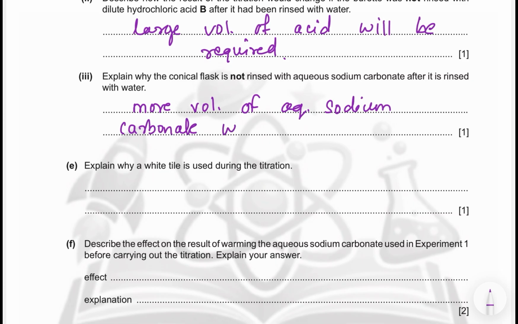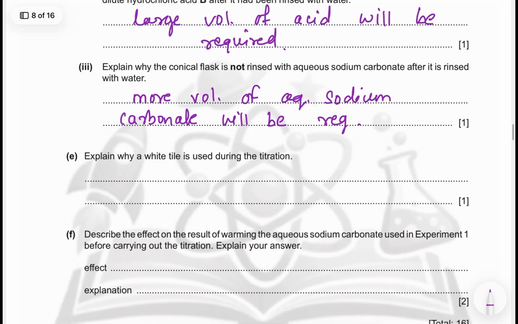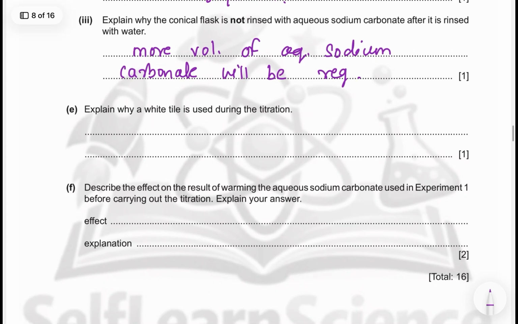Next, explain why a white tile is used during the titration. It is very simple: to see the color change clearly.